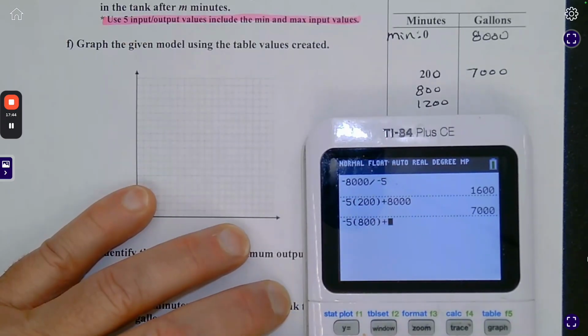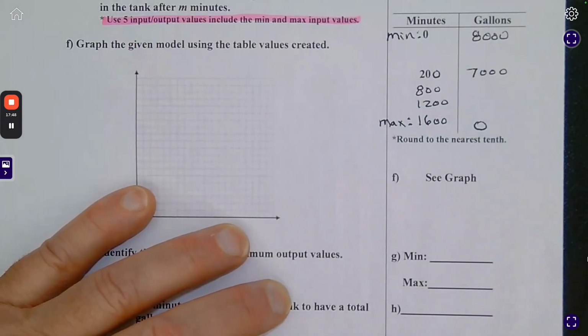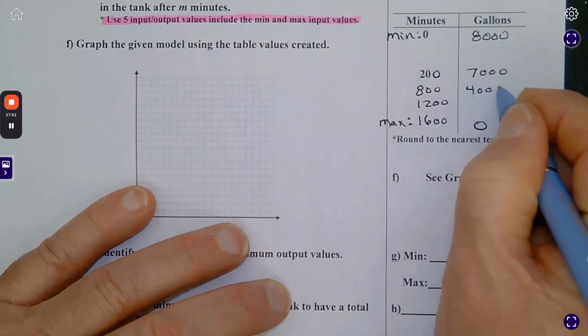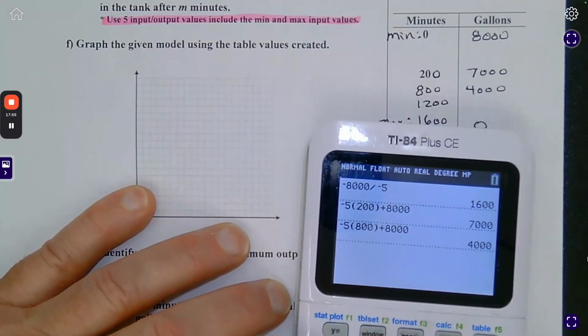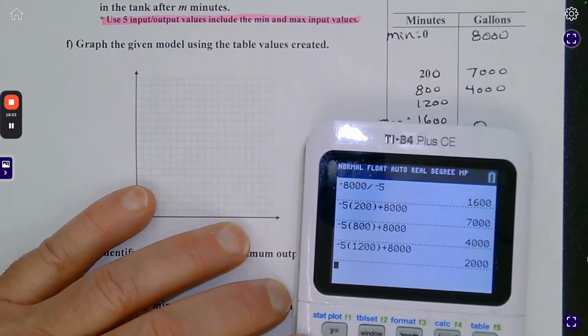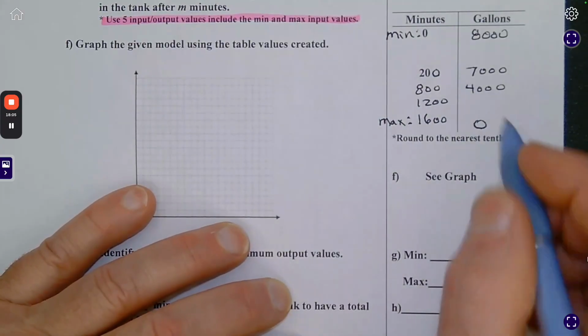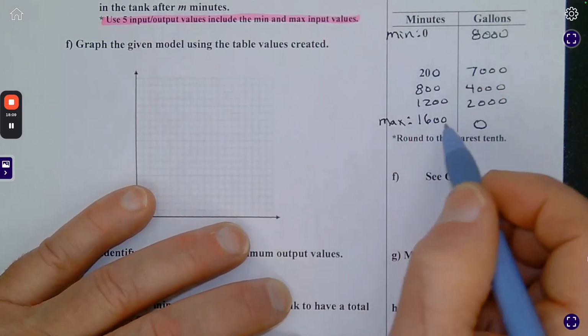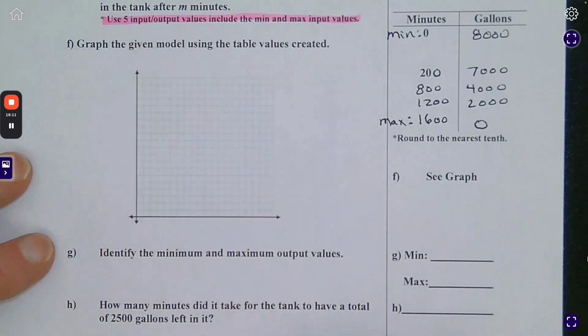I think there's going to be 4,000 gallons left here if everything works out. Yep, there it is. Because that's half the time it took to empty. So 4,000. And then I'm going to put in 1,200, which is negative 5 times 1,200 plus 8,000. That's 2,000. Remember, this is how many gallons are left, right? We've been leaking for this many minutes. This is how many gallons are left.